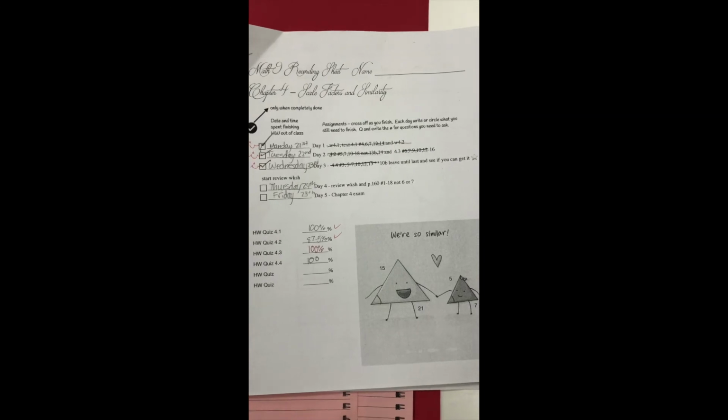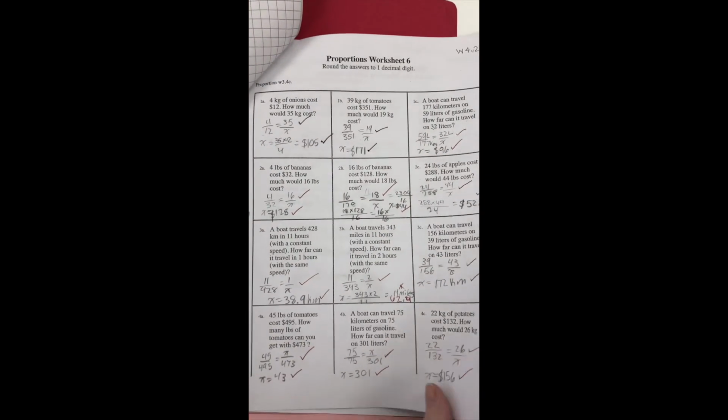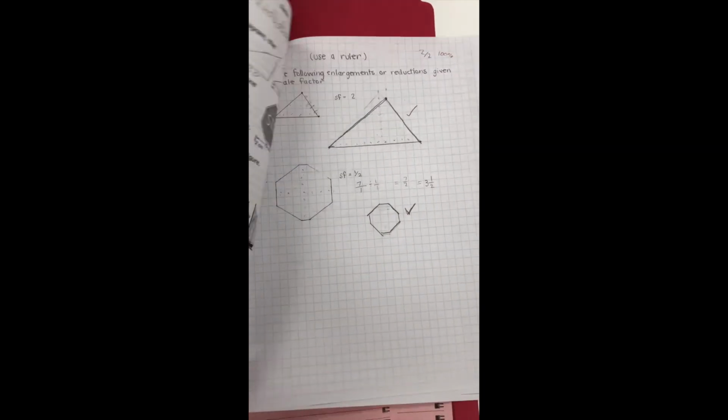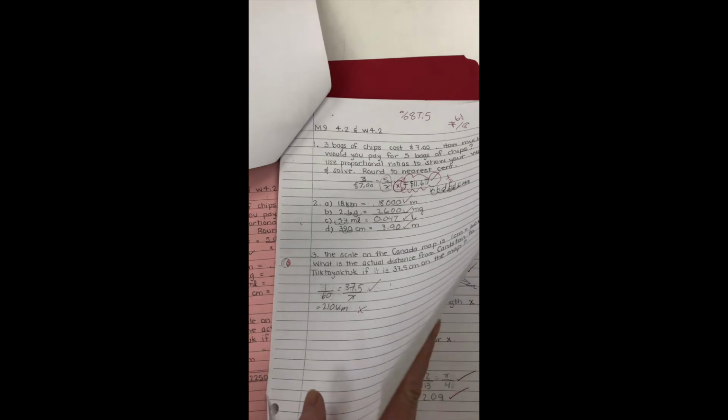At the end of the chapter, they'll hand in a recording sheet with all of the worksheets that we did in the chapter, all the review, along with all the homework quizzes, and if they've done them again, they'll hand in both of the review quizzes. And then that's what they will hand in before they write the chapter exam.